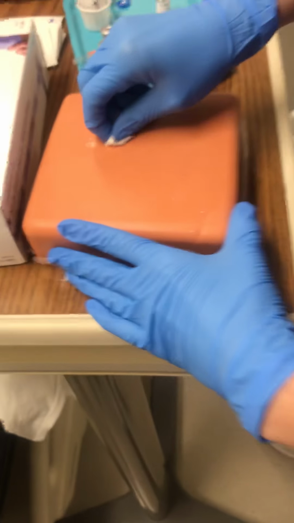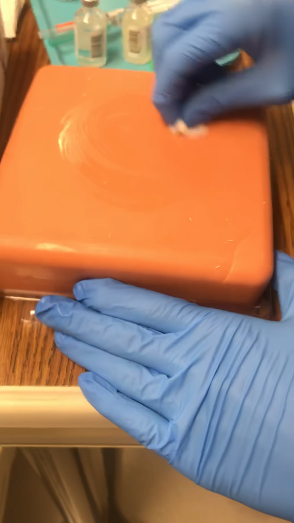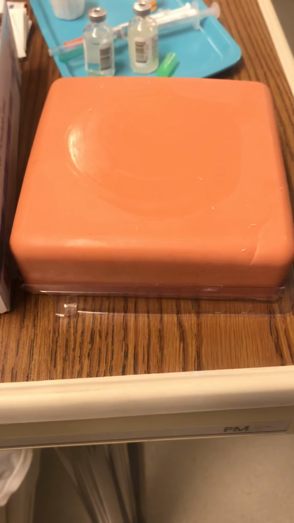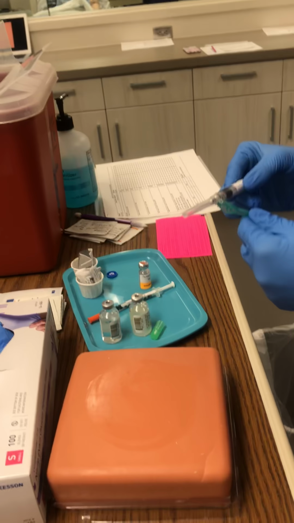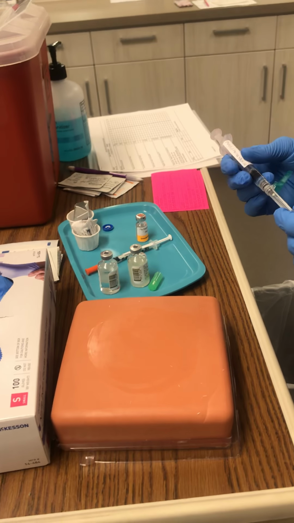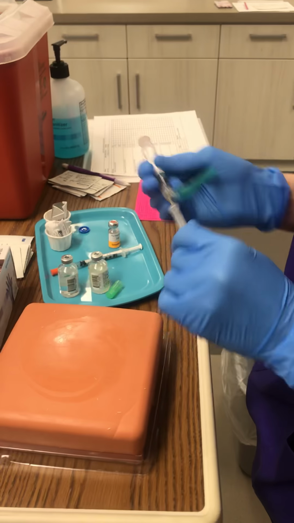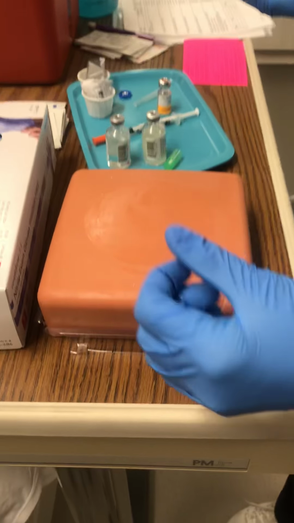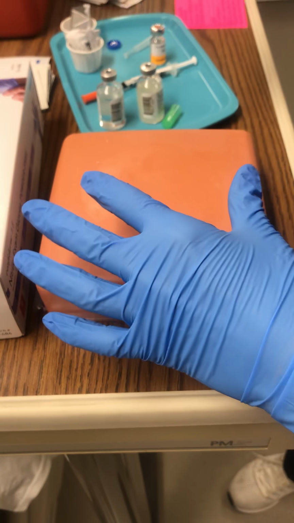So I'll clean off about 2 inches or 5 centimeters really well. And then I'll let that air dry. And what I'm going to do is let that air dry. I'm going to pull this cap straight off. Set it there. And then, let's see, wait for it to dry here for a second.